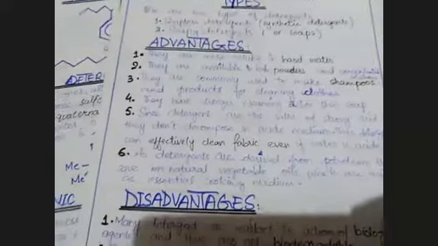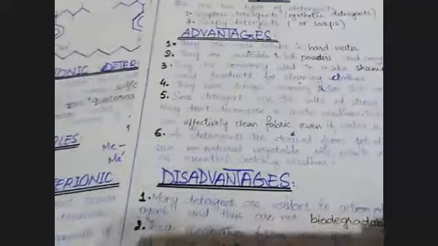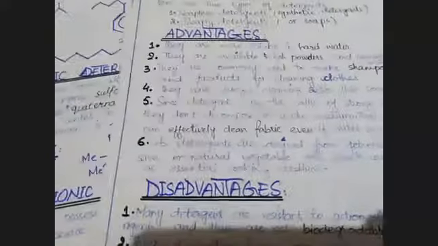Now, I'm going to tell you the advantages of this detergent. They are soluble in hard water. As we know, soap doesn't dissolve in hard water. This was the disadvantage of soap and an advantage of the detergent here. They are available in powder form and concentrated solution. They are commonly used in making shampoos and products for cleaning clothes.